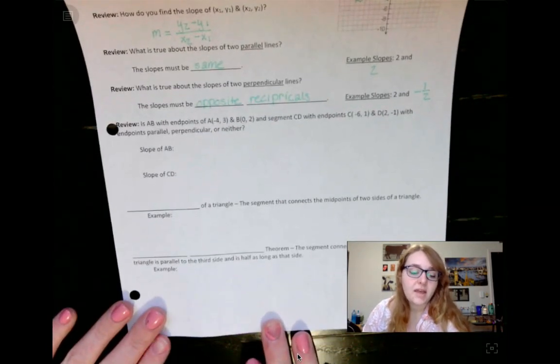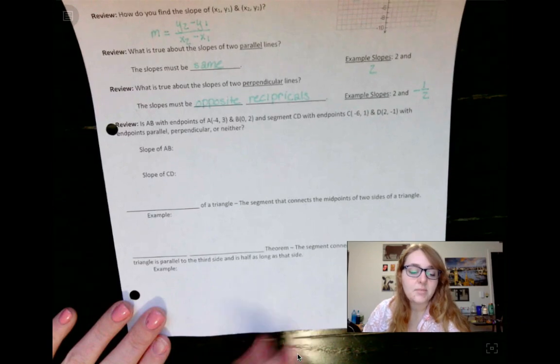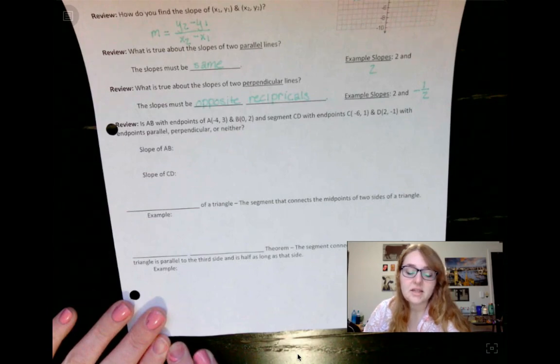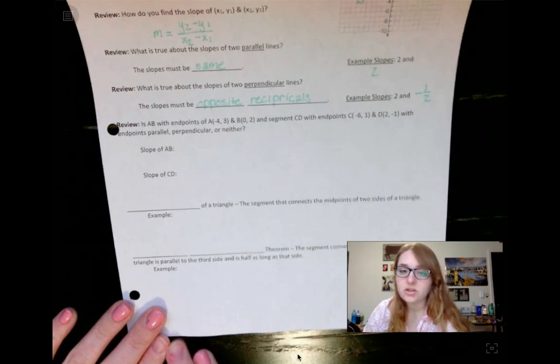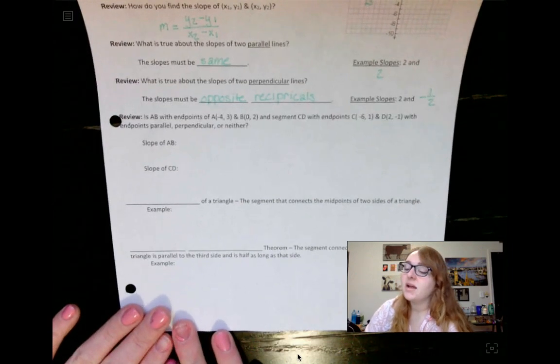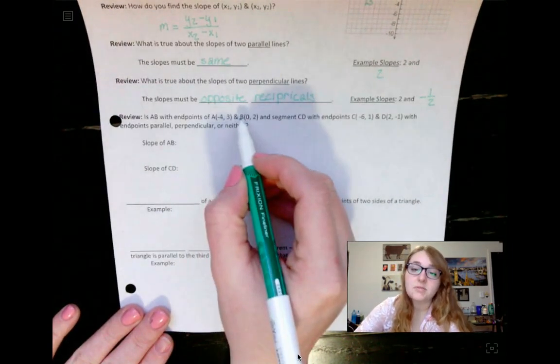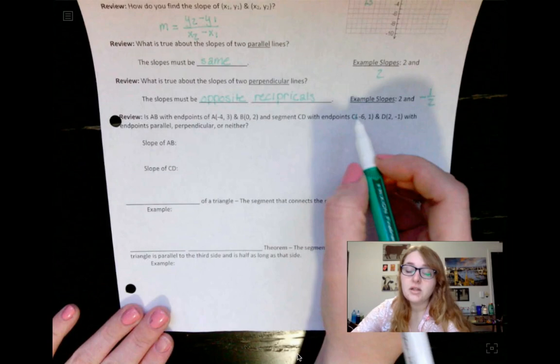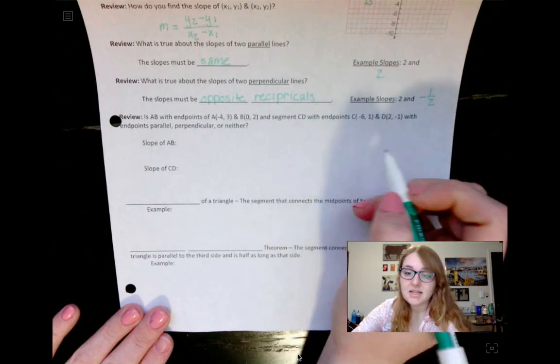Okay, another piece of review here. If AB is a segment with endpoints of A, -4, 3, and B, 0, 2, and a segment CD with endpoints C, -6, 1, and D, 2, -1, determine if they are parallel, perpendicular, or neither. So we are going to figure out if the line segment between A and B is perpendicular or parallel to the line or segment CD.